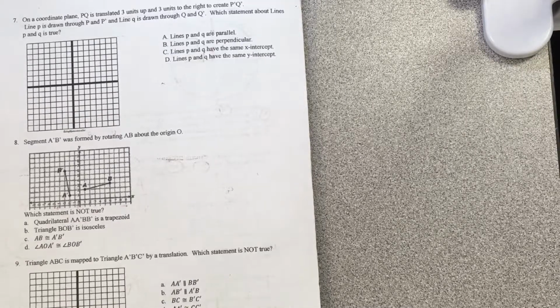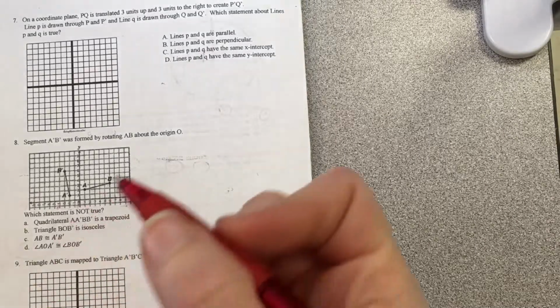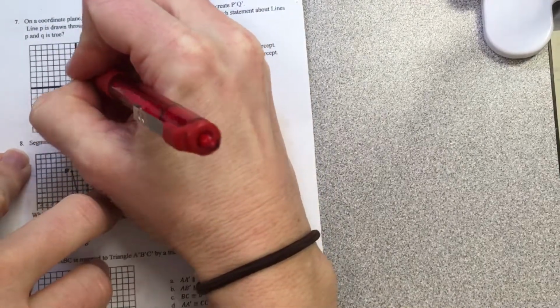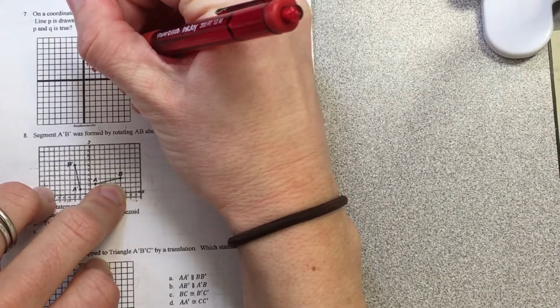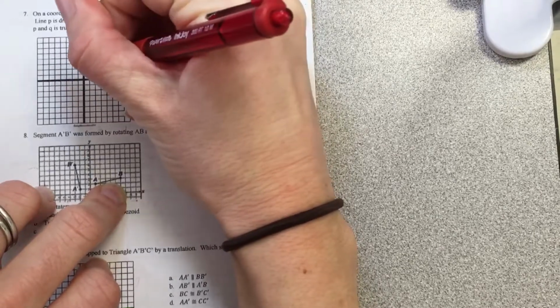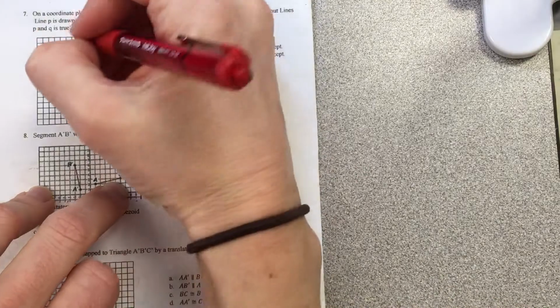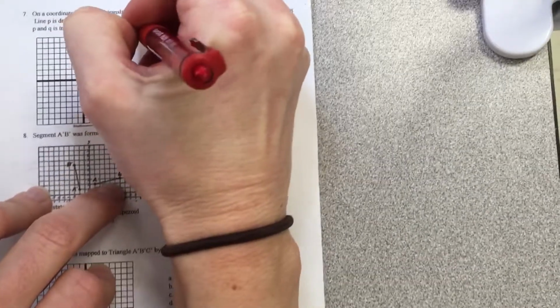Yeah, but that's the translation. That's not a point. Have they given you a point like 5, comma 2? No, okay. Do you think you can make up your own and try it? Yeah, let's make up our own and experiment with it. So, where do you want P to be at? 2, 2. Okay, so there is P at 2, 2. Where do you want Q to be at? 3, 4. So P is at 2, 2, and Q is at 3, 4.